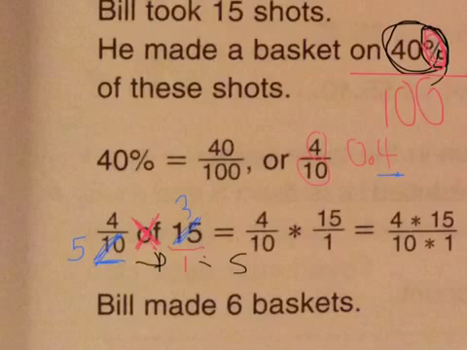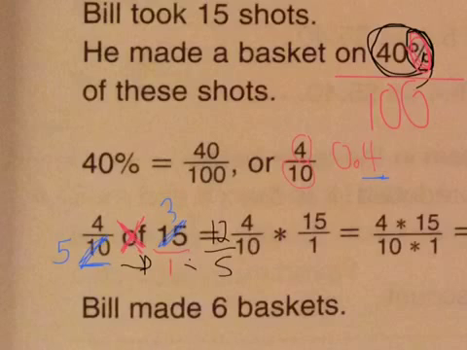4 times 3 equals 12. My mistake. I'm sure some of you just caught what I did. This is not supposed to be a 5. Well, I can't erase it, so I'll just cross it over. How many 5s are here? 3. And how many 5s are here? 2. There we go. 2 times 1 is 2. If you caught that mistake, kudos to you. It means you are paying attention.